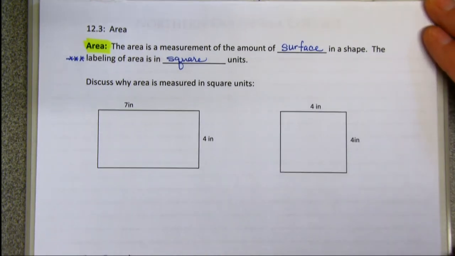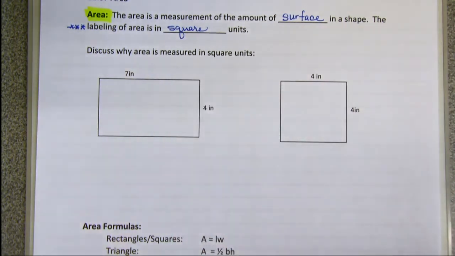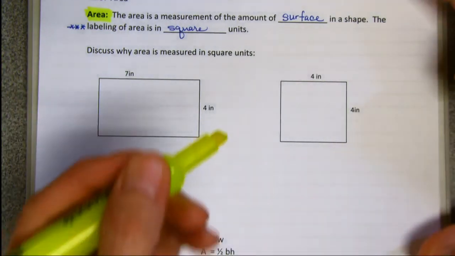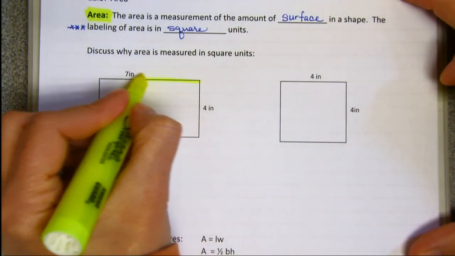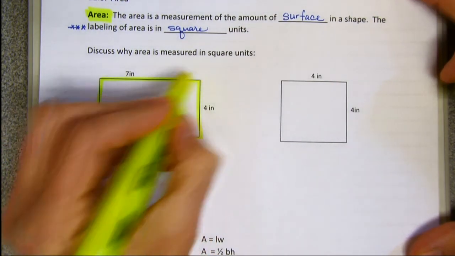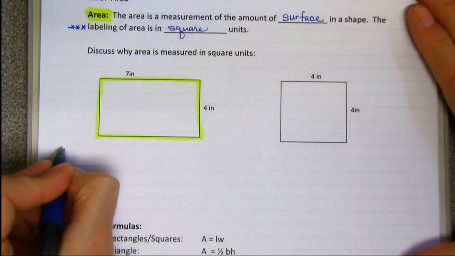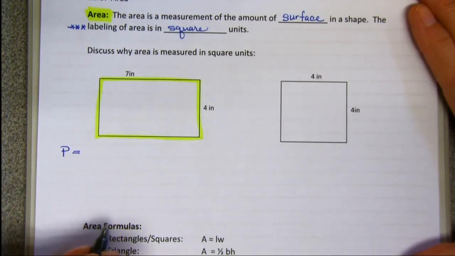All right, so I want to look at this rectangle and this triangle down here. Before we get into area, we're going to first look at perimeter. If you remember, perimeter is the distance around, so I'm going to do perimeter in yellow. If I wanted the perimeter of this rectangle, I would add all 4 sides.